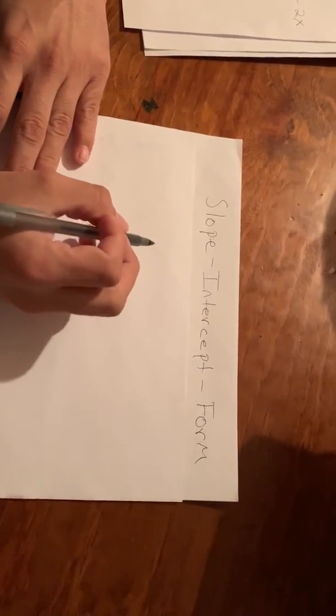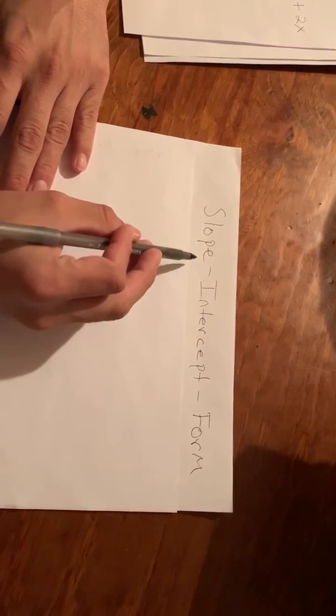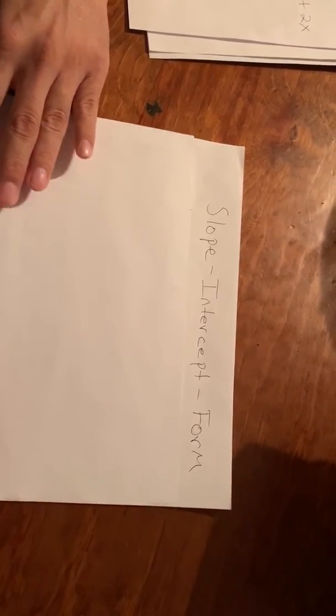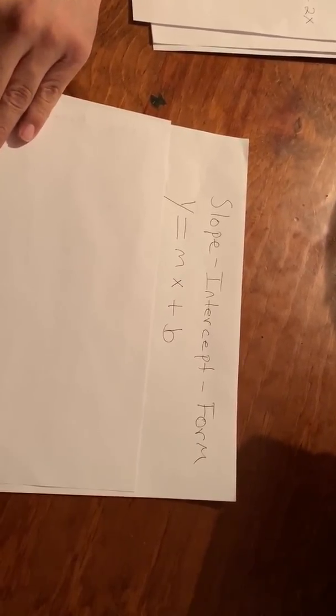Greetings guys, today I'm going to do a quick introduction on slope-intercept form. This form is usually dealing with linear relationships expressed in the form of y equals mx plus b.